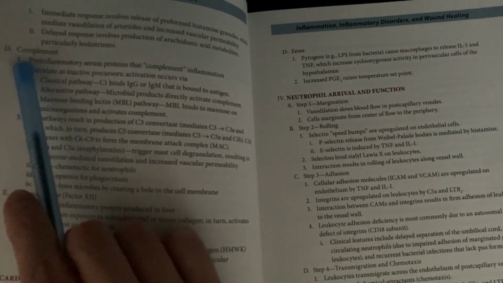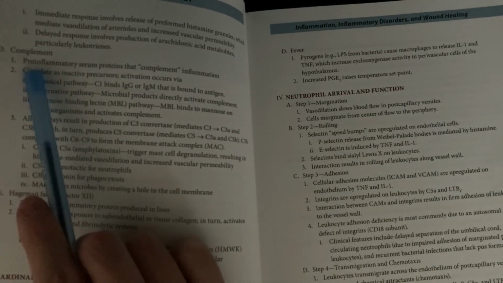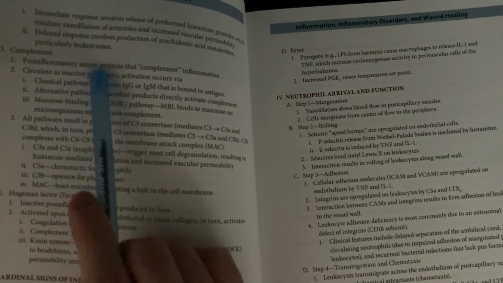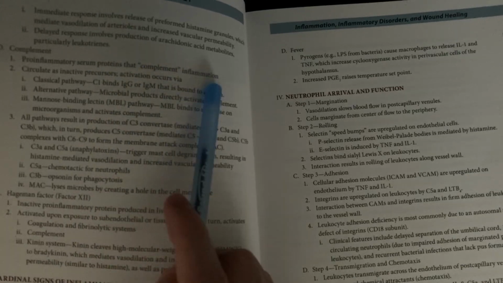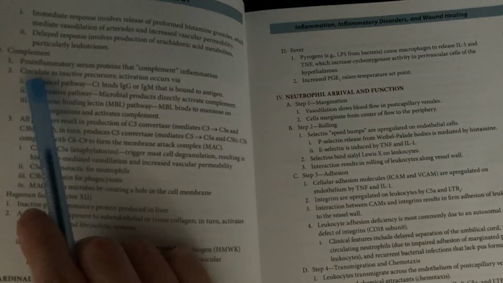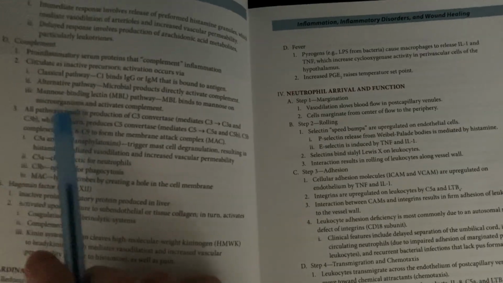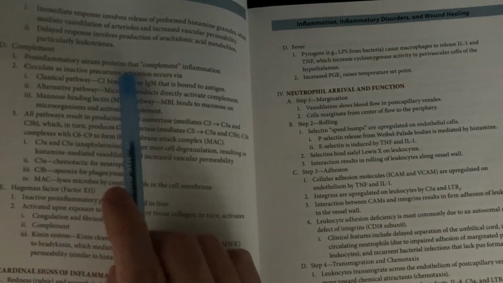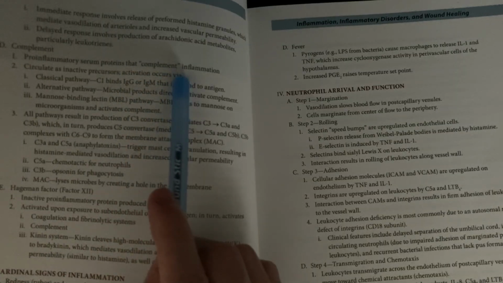Then we have the complement proteins. So these are pro-inflammatory serum proteins that, quote-unquote, complement the inflammation, and they circulate as inactive precursors. So the way they are activated occurs through the following mechanisms.